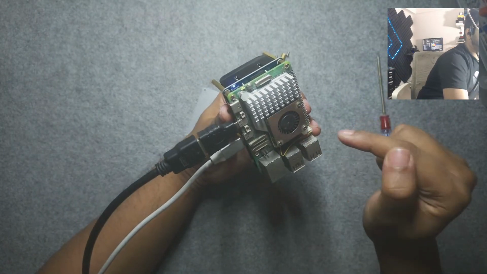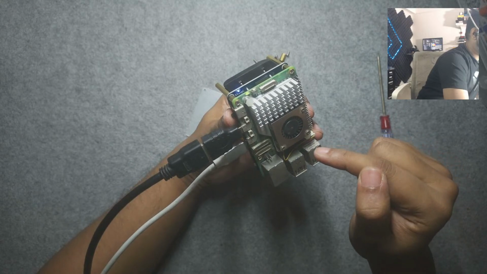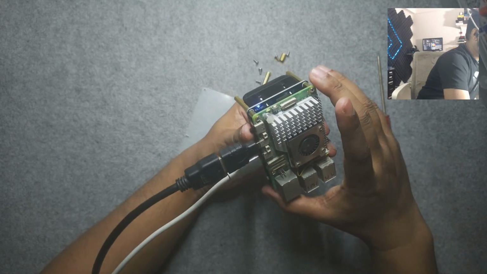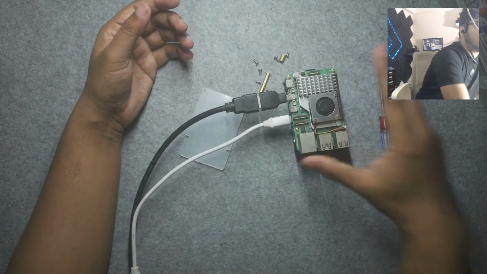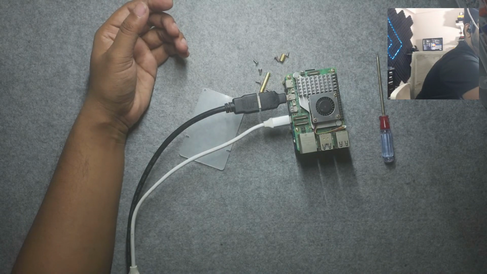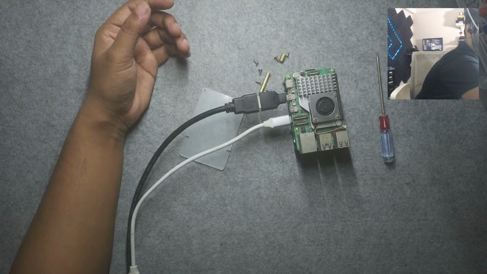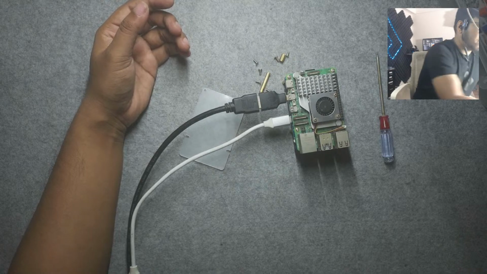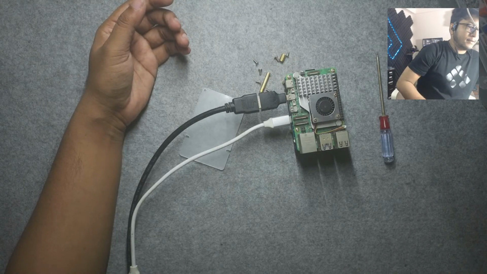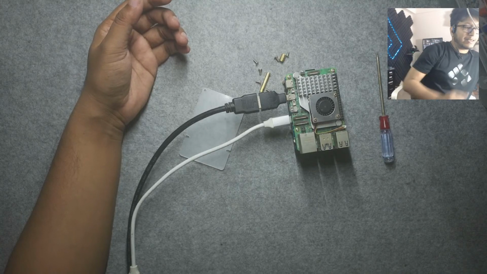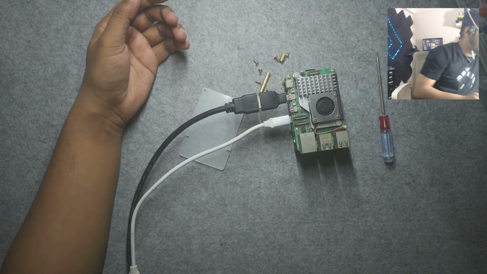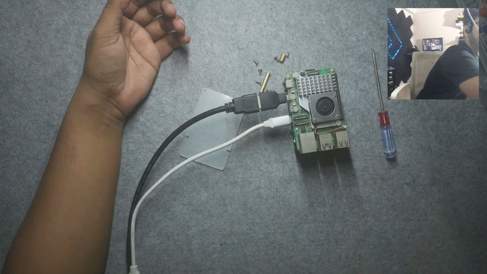So that means it should start powering on, and it probably has powered on. I think the HDMI cable is broken, so that's why I'm not getting any output.